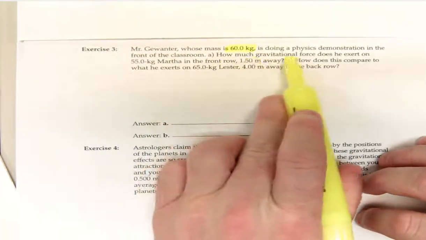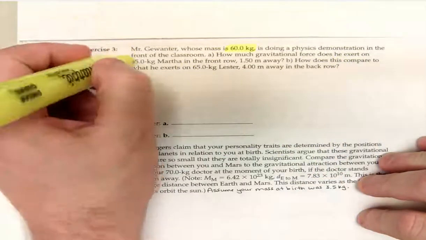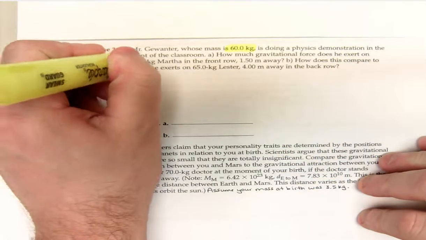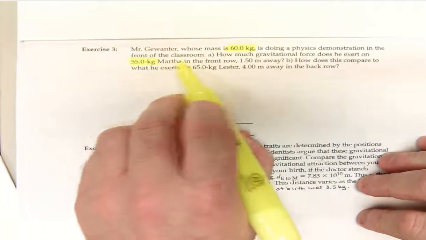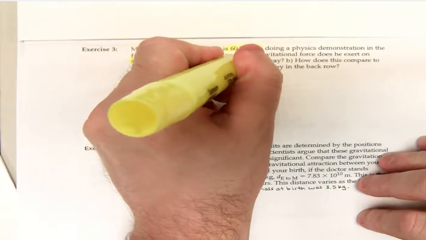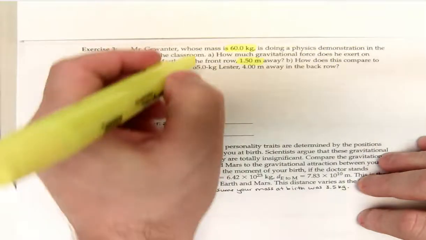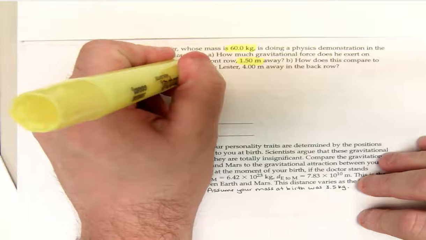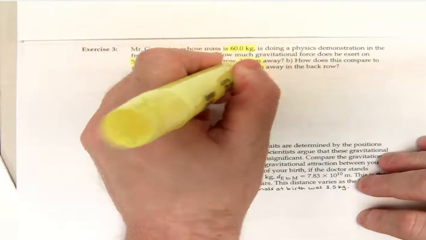A, how much gravitational force does he exert on Martha in the front row? Martha's mass is this. So now all we're lacking in our formula is distance. Awesome, right there. She's in the front row. Her distance is 1.5 meters away. Cool. 1.5 meters. And then looking at B, how does that compare to what he exerts on Lester, who is 65 kilograms? Way in the back row, and he is 4 meters away.